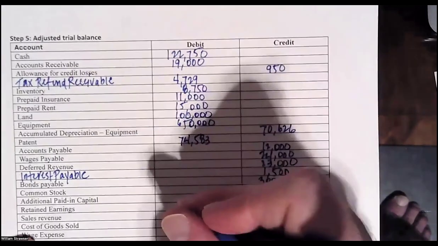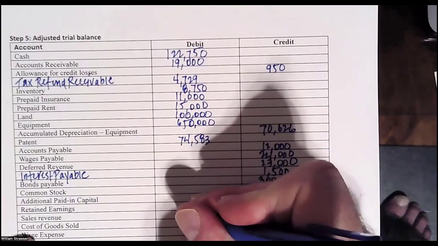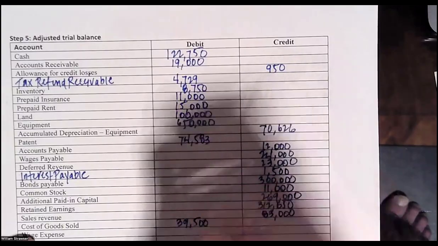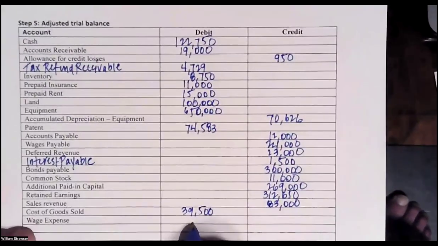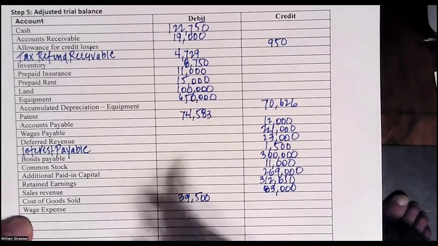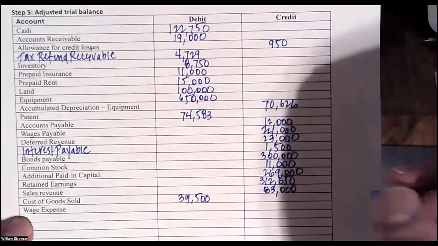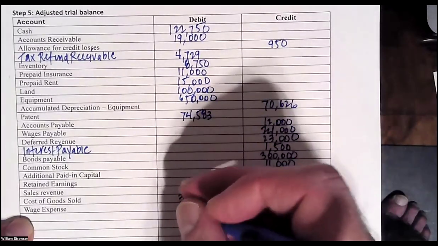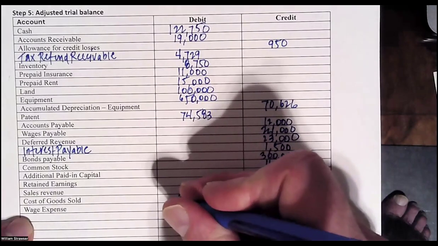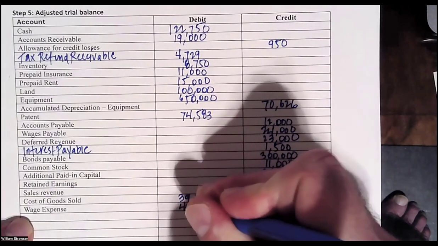Cost of goods sold 39,500. Our wage expense is going to be the unadjusted balance plus what we adjusted it for. We adjusted it for 24 and it was at a $25,000 balance already, so it's at 49 now.